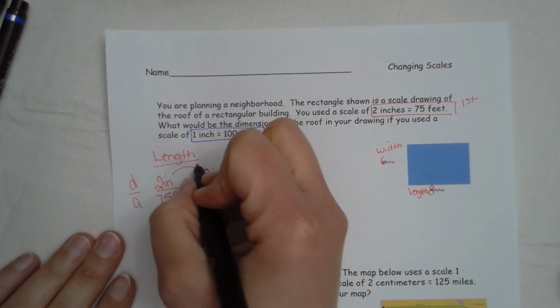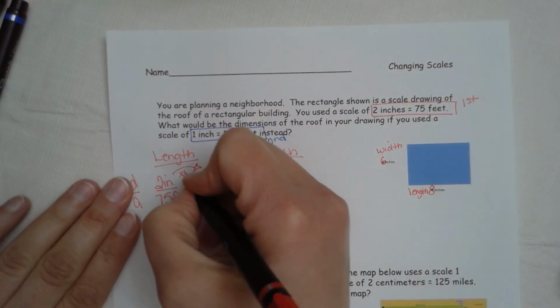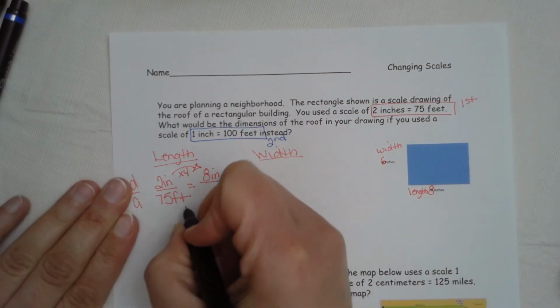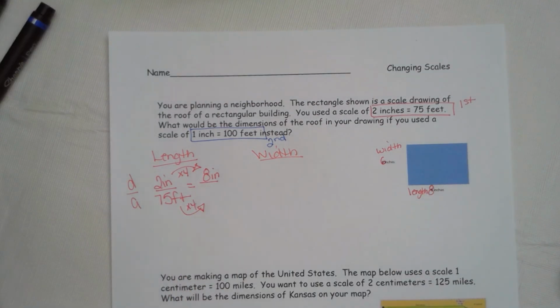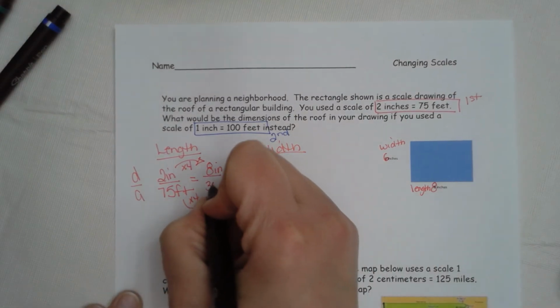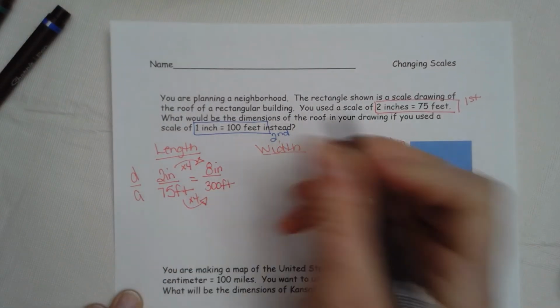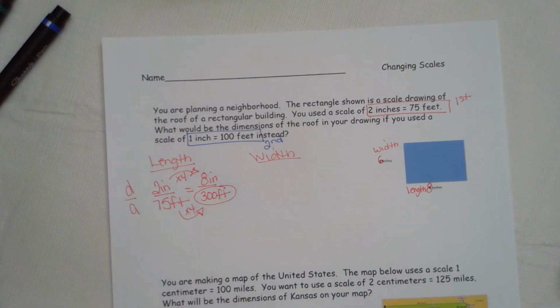Okay, and what is our jump from 2 inches to 8 inches? Well, we times by 4, so we're going to do the same thing on the bottom. So if I grab my calculator, 75 times 4, I'm going to get 300 feet. So this is my actual length, 300 feet for the roof.